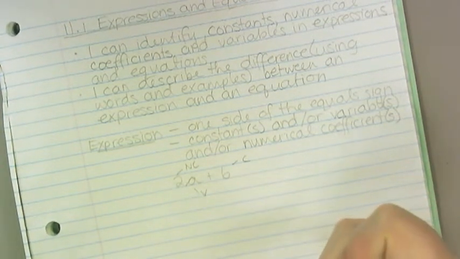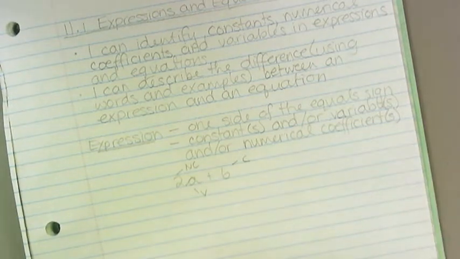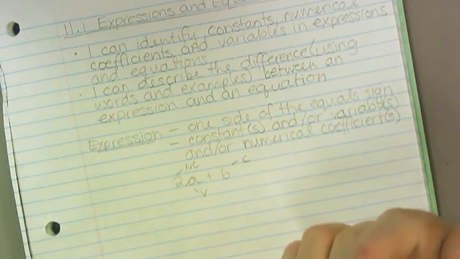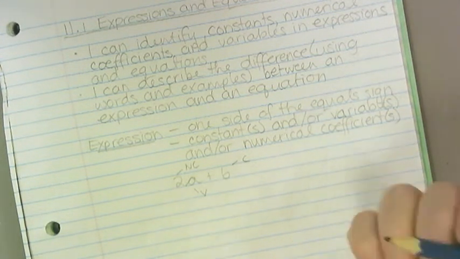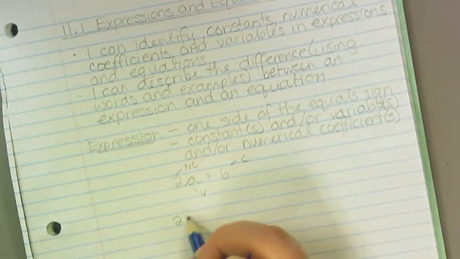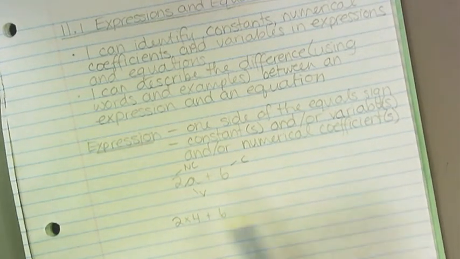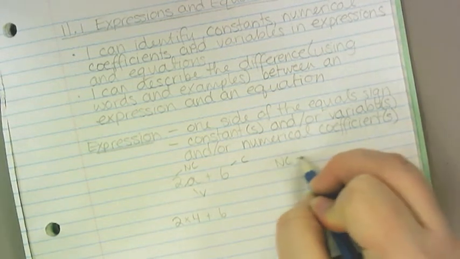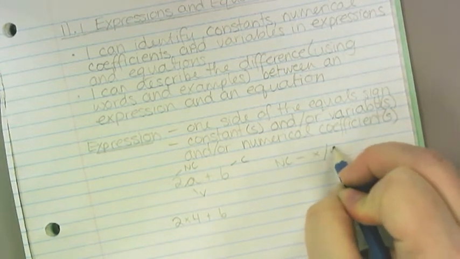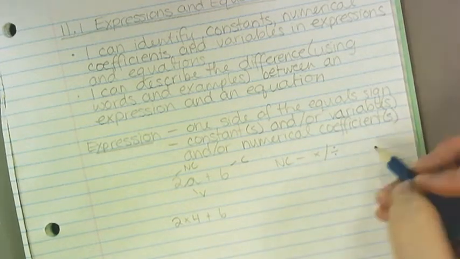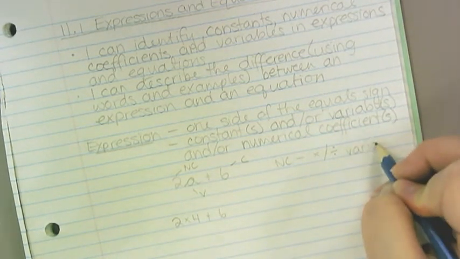Okay? So in this case, the numerical coefficient is connected to a variable. What else could a numerical coefficient be connected to? Another number. So you could have 2 times 4 plus 6. Can you just have 2 times? No, you need something. So it has to attach to something. What about the constant? The numerical coefficient, remember, you're multiplying or dividing, usually a variable when we're talking about numerical coefficients.